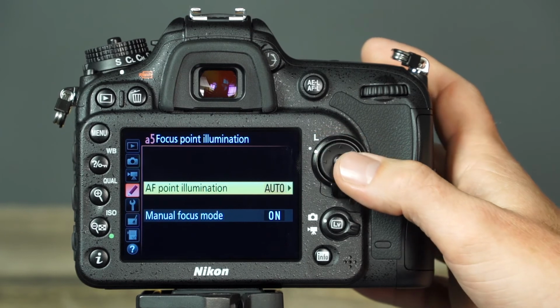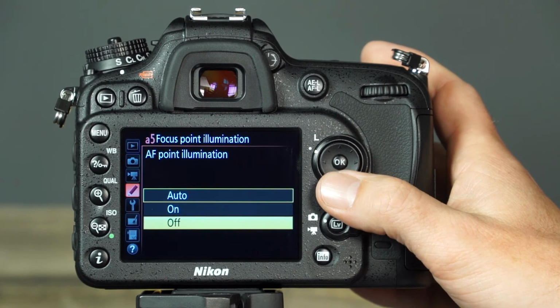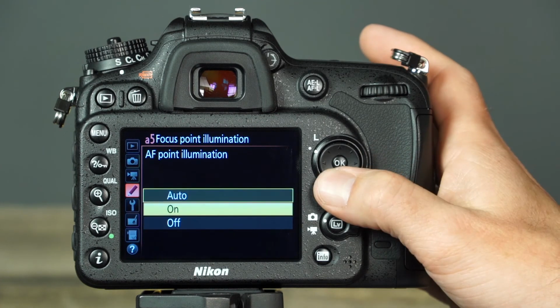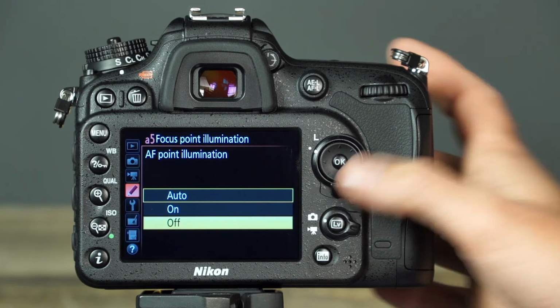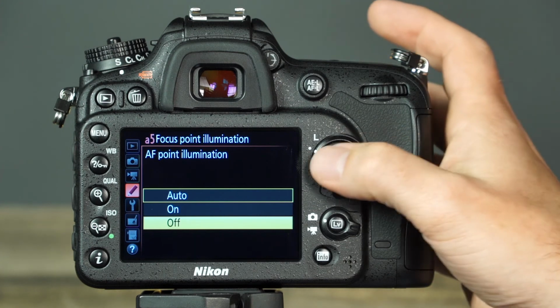For AF point illumination, there are options for auto, on, and off. If Auto is selected, the active focus points in the viewfinder will be illuminated only when the subject is very dark. When On is selected, the active AF points will always be illuminated. And when Off is selected, the active AF points won't be illuminated at all.